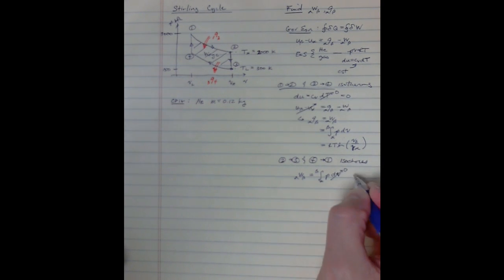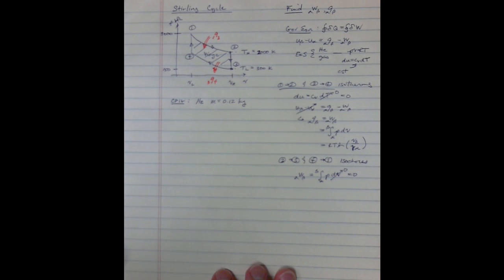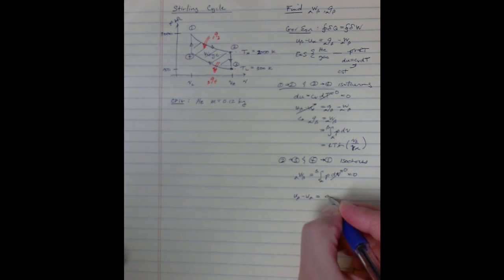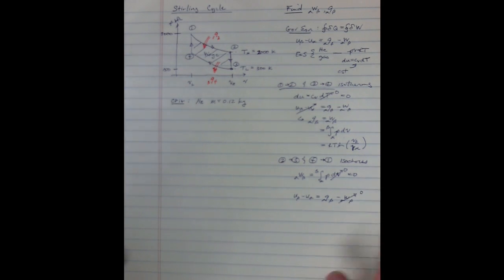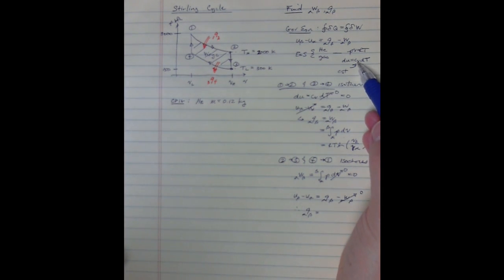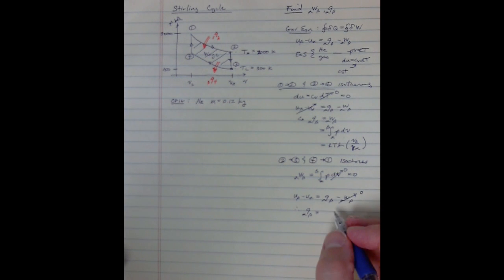dV is 0 on an isochore, so the work done is 0 on an isochore. What does that mean? Well, we have U beta minus U alpha equals Q alpha to beta minus W alpha to beta, so that is 0. The heat transfer is equal to the energy change. So Q alpha to beta equals, and the energy change is just going to be the integral of Cv dT. Cv being a constant, it's going to be Cv (T beta minus T alpha).